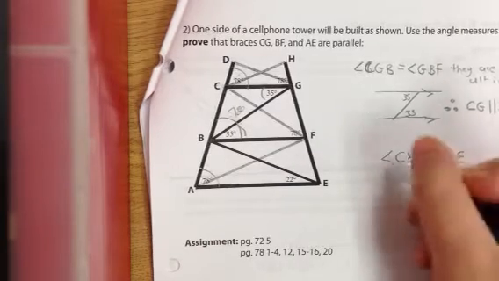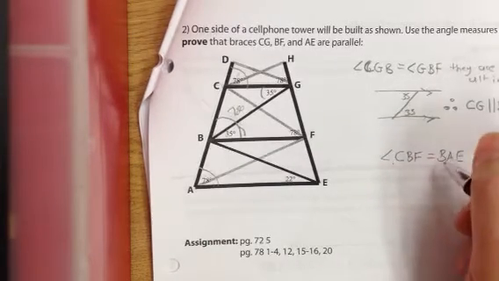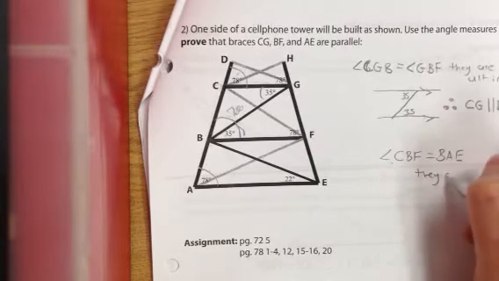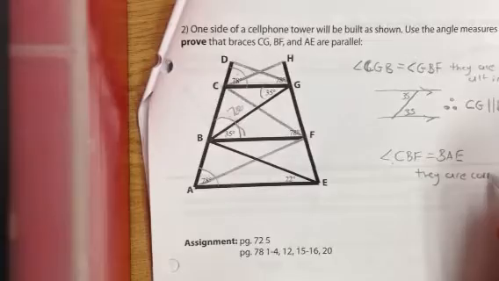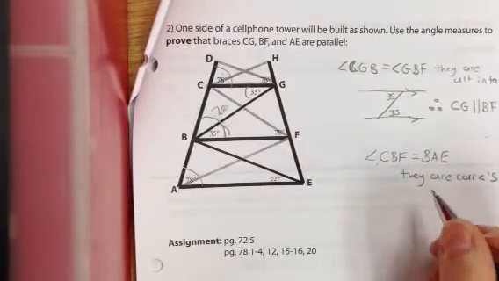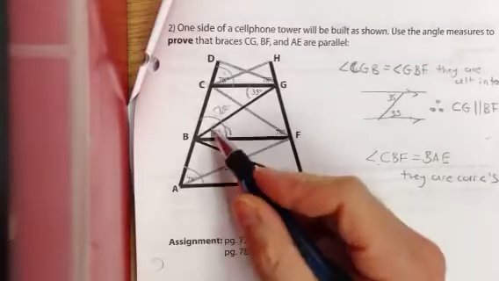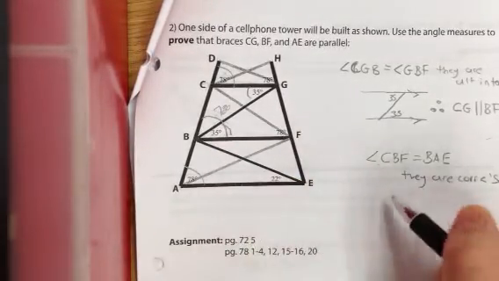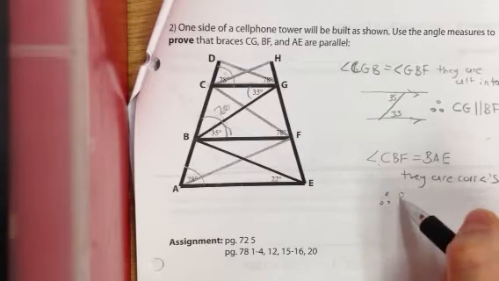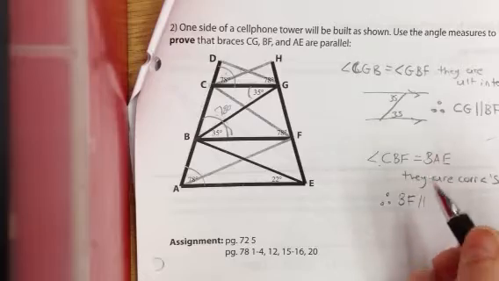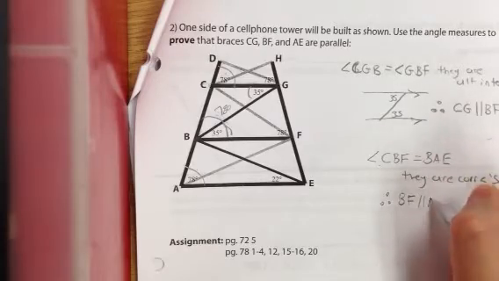And they are equal to one another because they are corresponding. Corresponding angles. And that means that if they're corresponding angles, it means that this line and this line must be parallel. So therefore, BF is parallel with AE.